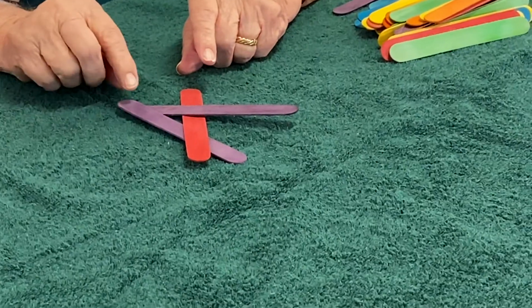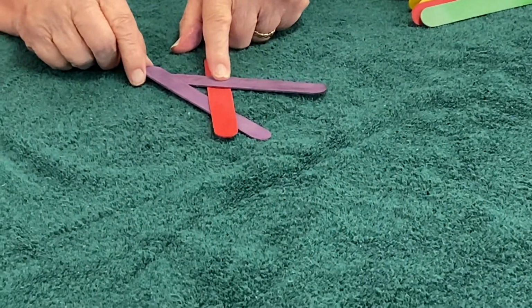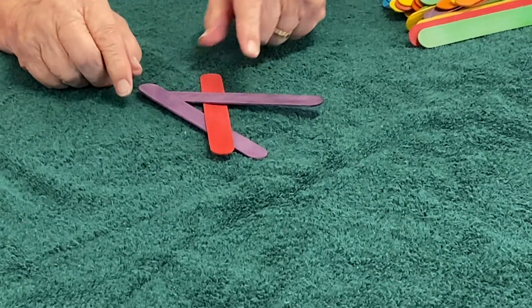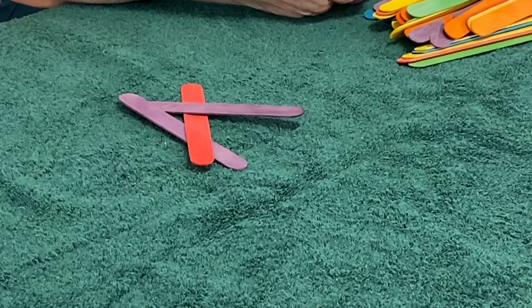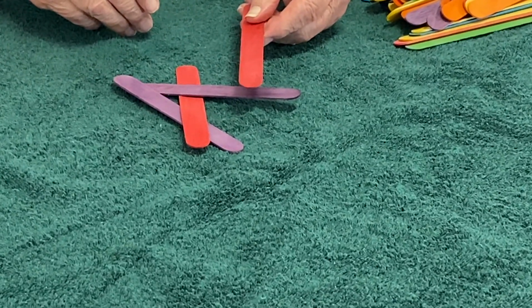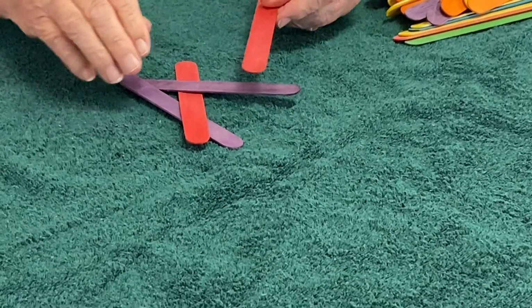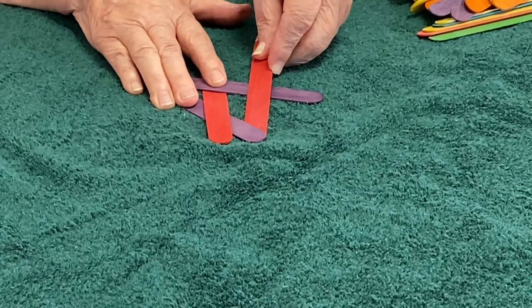This is the only time when one color will go underneath the same color. Now we start building out, and all we're going to do is extend this X pattern far out, and I'm going to show you using nothing but purple and red sticks how this works.